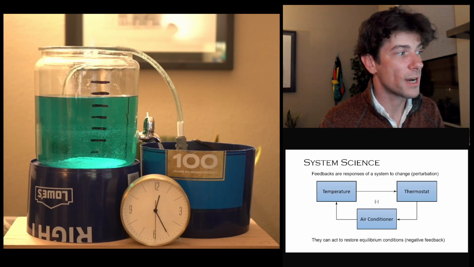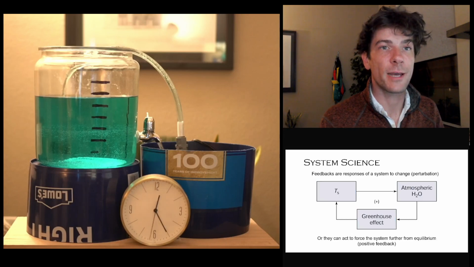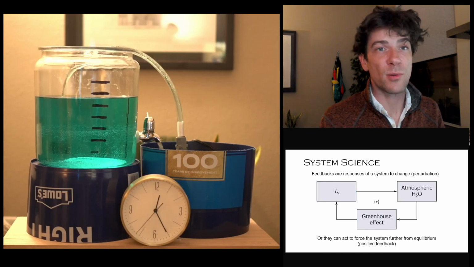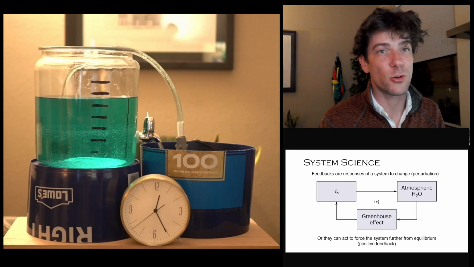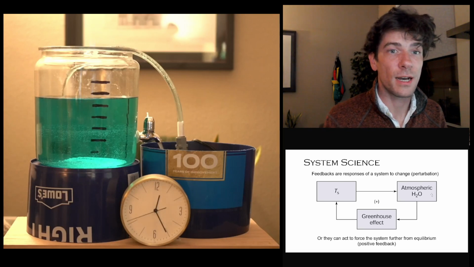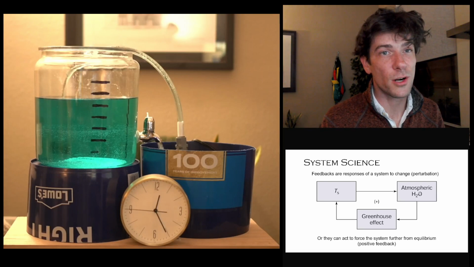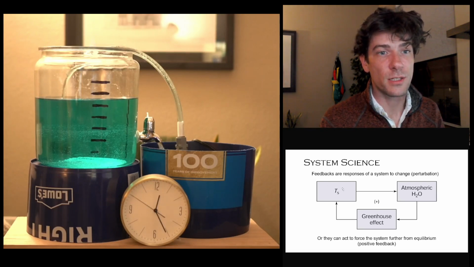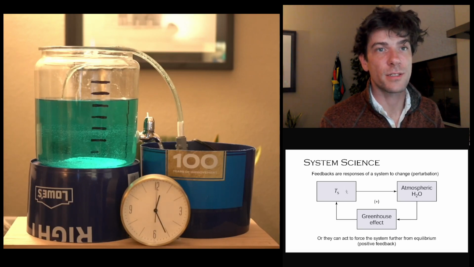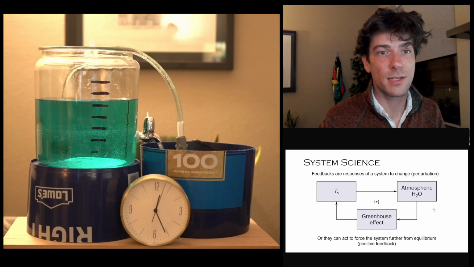That is in stark contrast to a positive feedback. Okay, and so a good example of positive feedback is water vapor in the atmosphere. As global temperature rises, as we learned, the amount of water vapor that can be held in air increases. And since water is a powerful greenhouse gas, the greenhouse effect increases, which causes the temperature to go up further. That warmer air can hold more water, increasing the greenhouse effect and leading to further increases in temperature. So this is a positive feedback.